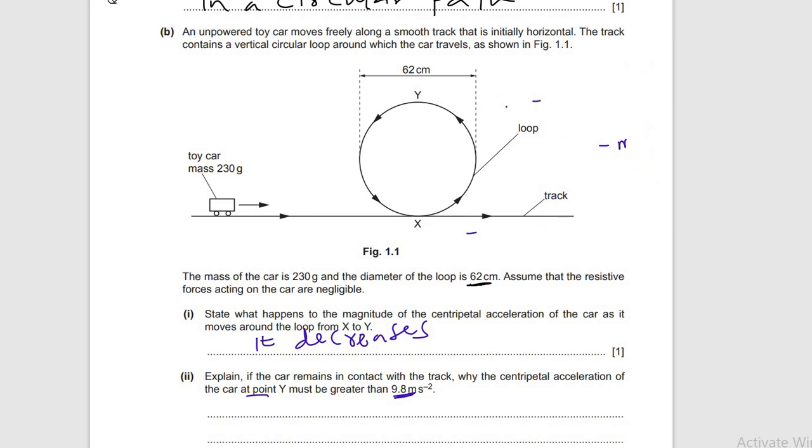The question says, explain why the centripetal acceleration of the car at point y must be greater. The car is there at point y. Look at the car.